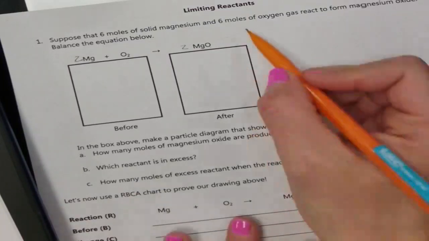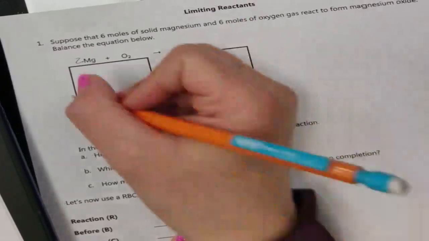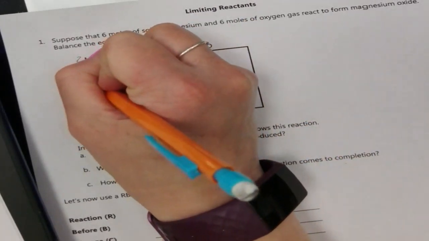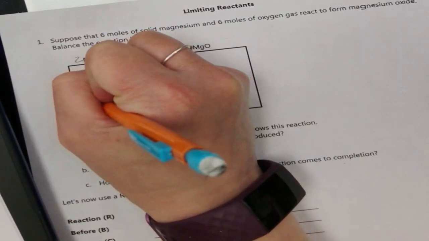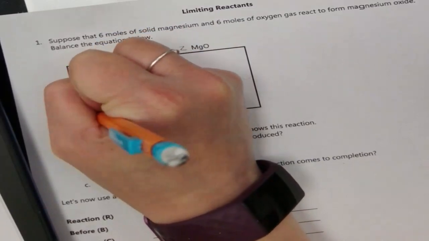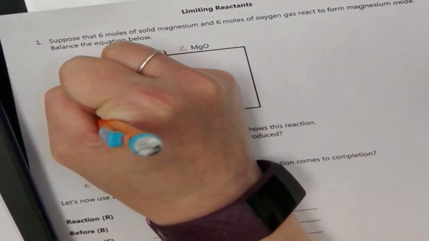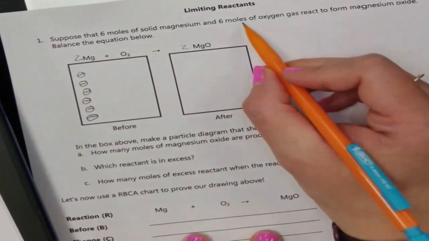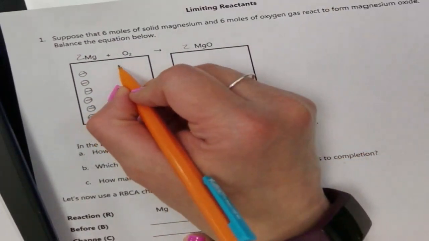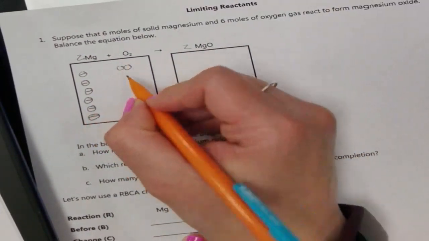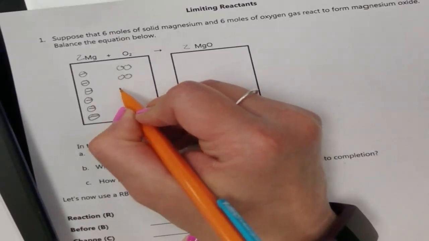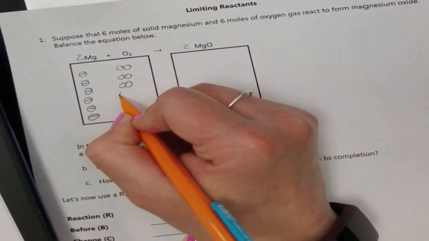If I have 6 moles of magnesium, I'm going to draw magnesium, just a circle with a line through it. And I have oxygen gas, and we know that oxygen gas is diatomic when by itself. So I have 6 of these.